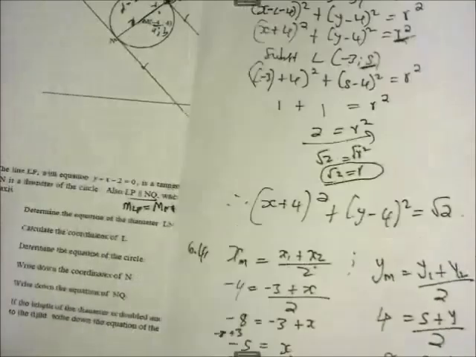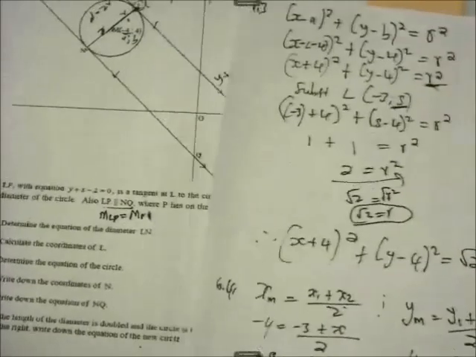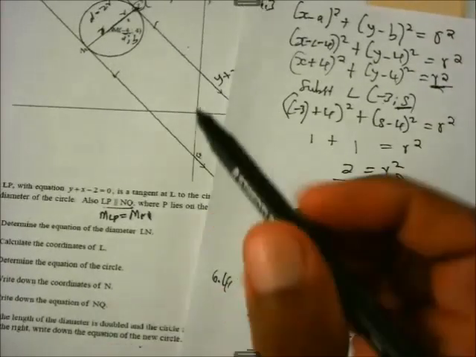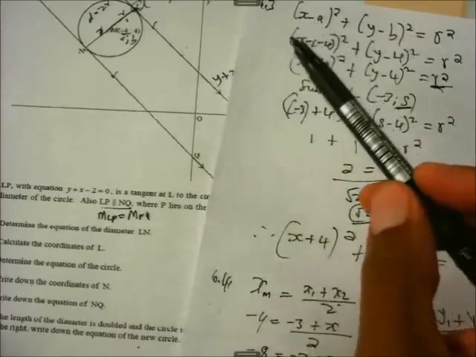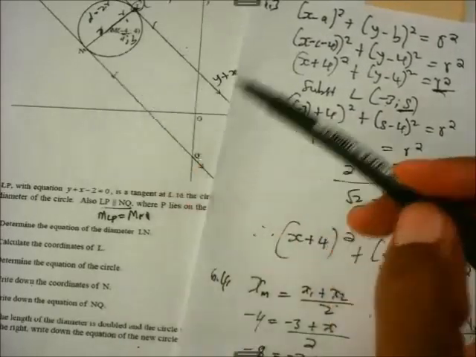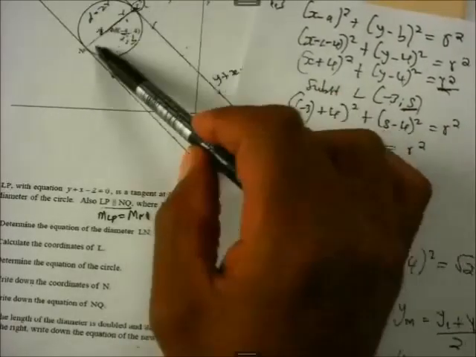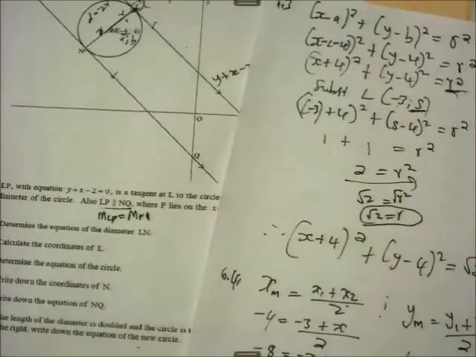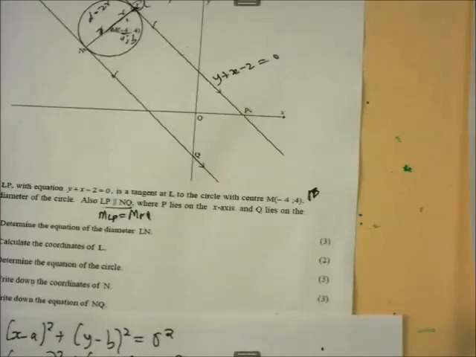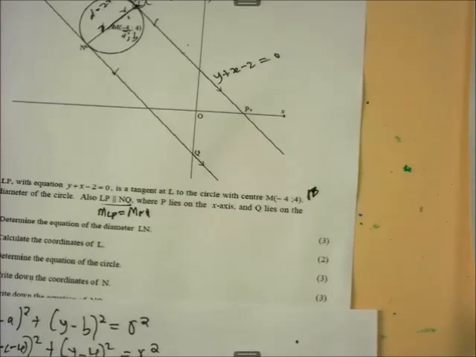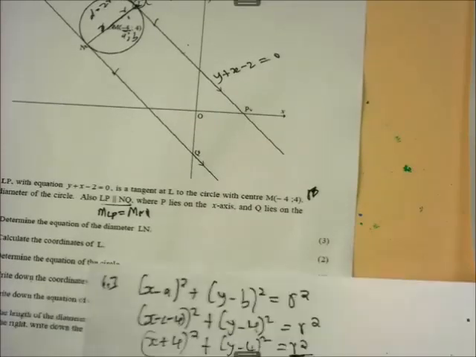That is question 6.4. Of course, one can also find the equation of NQ and the equation of L, then equate the two. We are still going to get the same answer. But at the end of the day, boys and girls, this one is a 3 marks question.